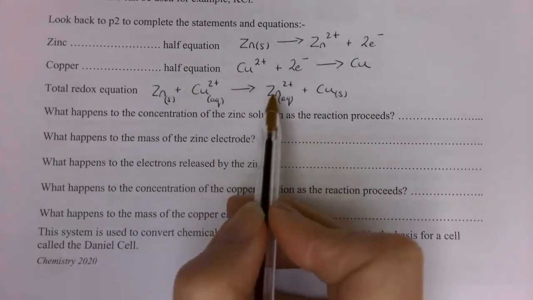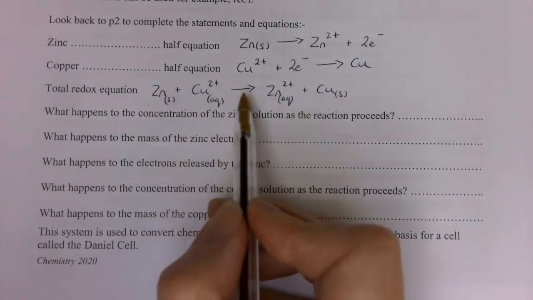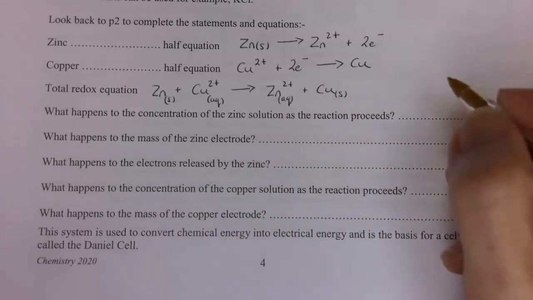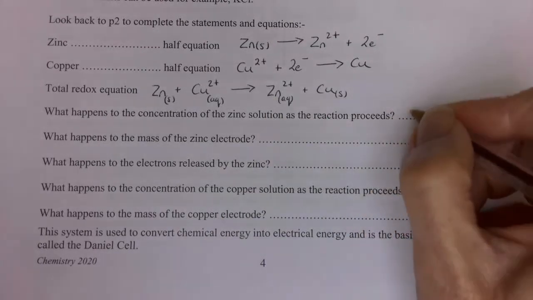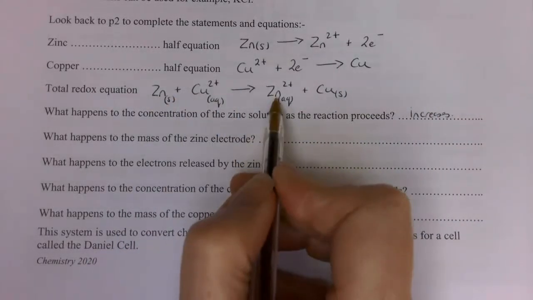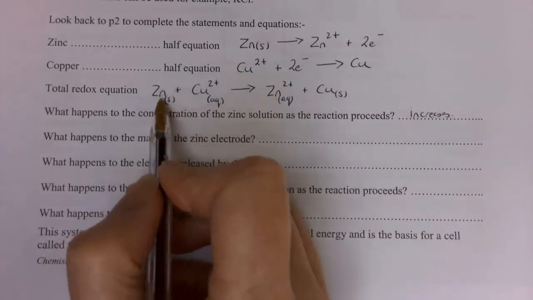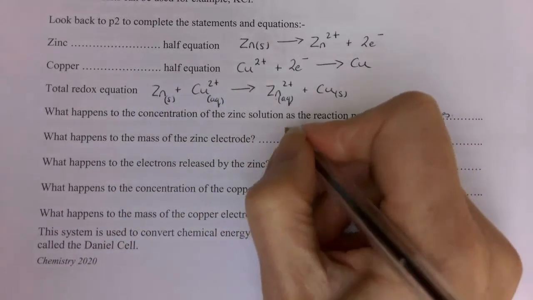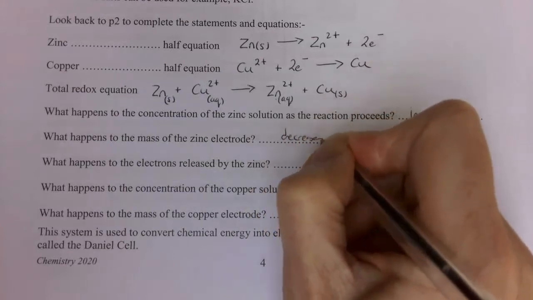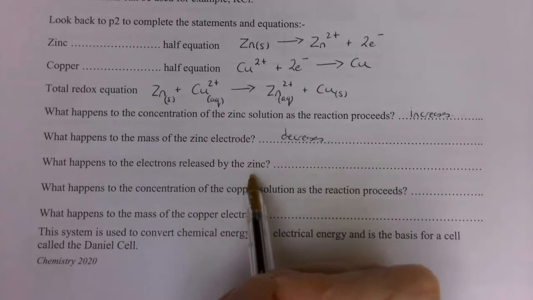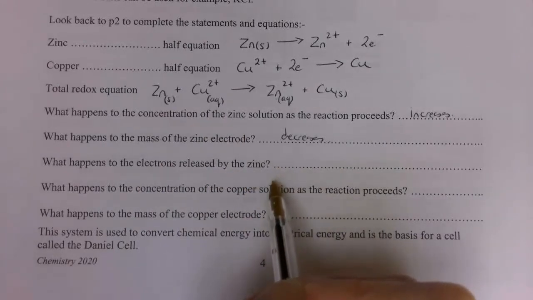So as this reaction proceeds, you get more and more of the zinc turning into zinc 2+ ions. So the concentration of the zinc solution increases because you're going from zinc to zinc 2+. This is wearing away at the zinc electrode, so the mass of the zinc electrode decreases. The electrons released by the zinc are going to travel round the external circuit to the copper electrode.